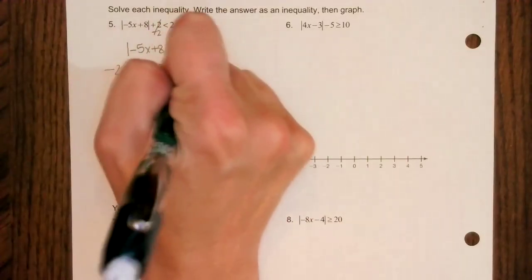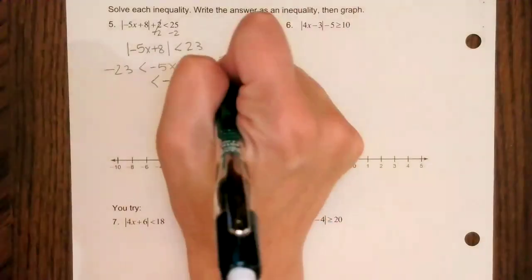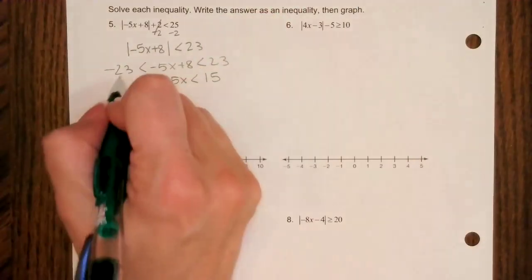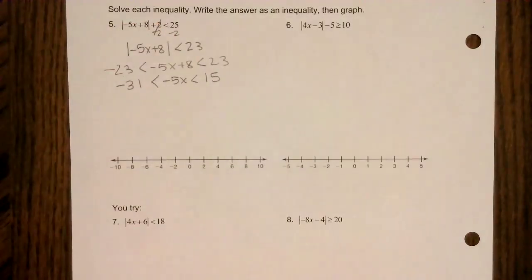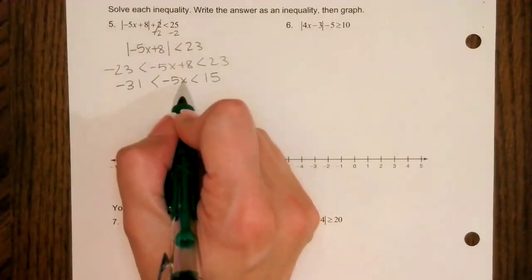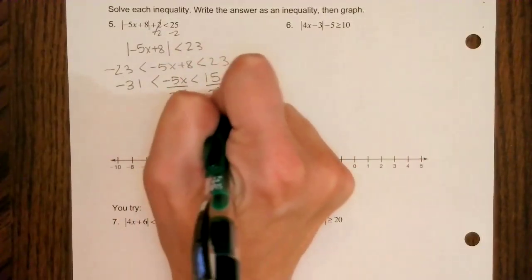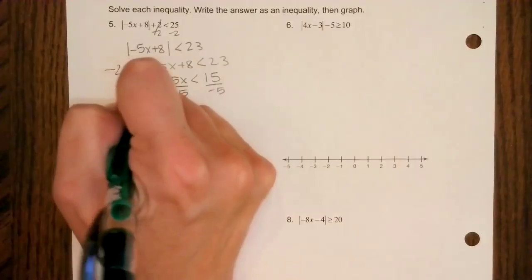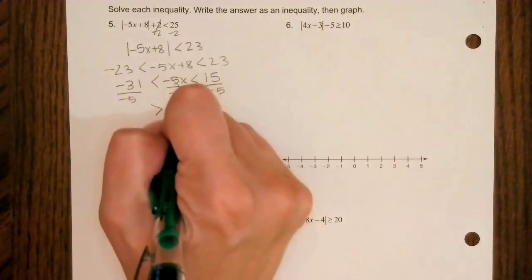All right, so now we're going to subtract this 8 to get it to the other side. And so that leaves me with negative 5x in the middle. When I subtract 8 from this side, I get 15. When I subtract 8 from this side, I get negative 31. Now it's time to divide since these two are being multiplied. Remember what happens when you divide by a negative? We're dividing by a negative right now. So those signs have to flip.